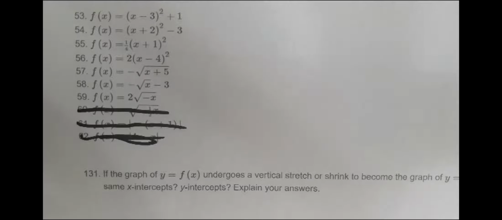If you want to spend a few minutes, I think 53 and 54 are pretty straightforward, hopefully. I want you to spend a minute thinking about 53 and 54, and then we will graph them pretty shortly.